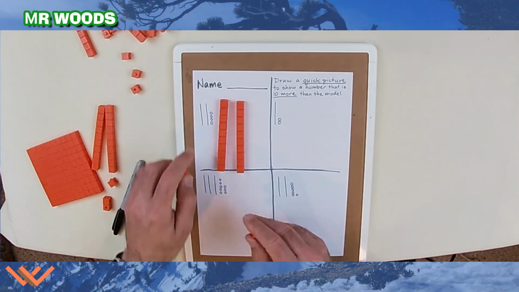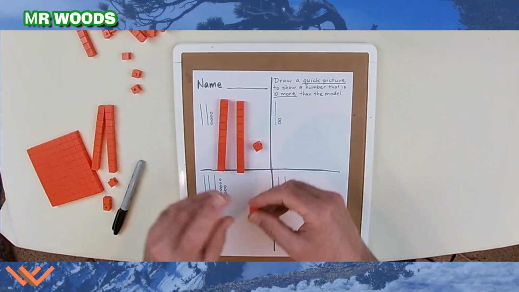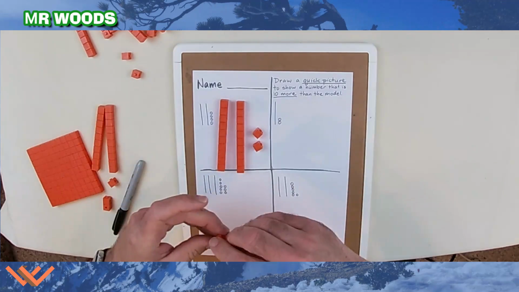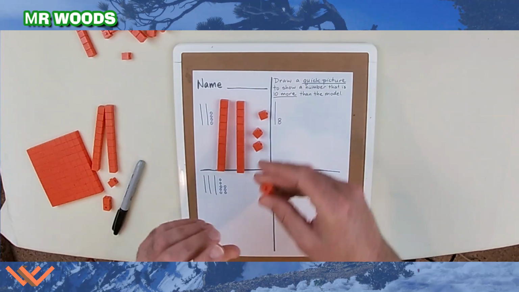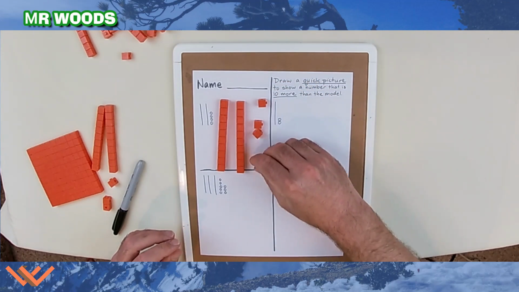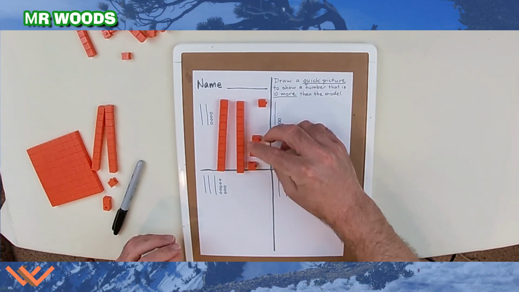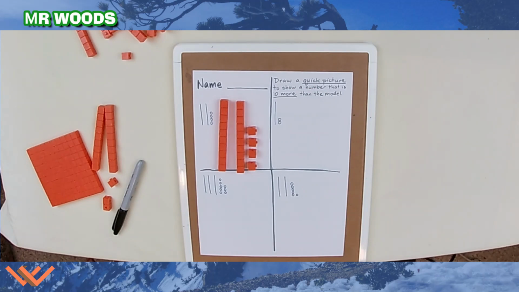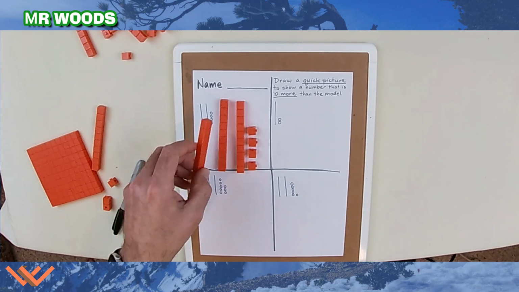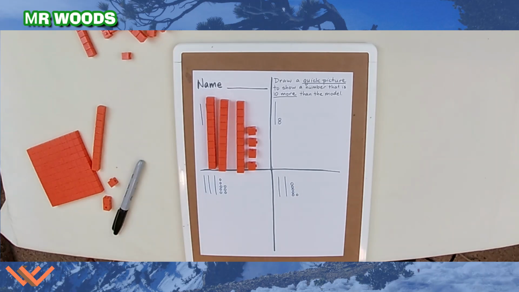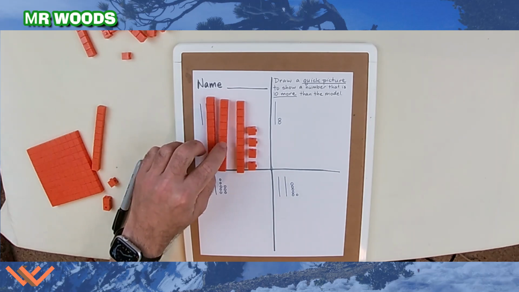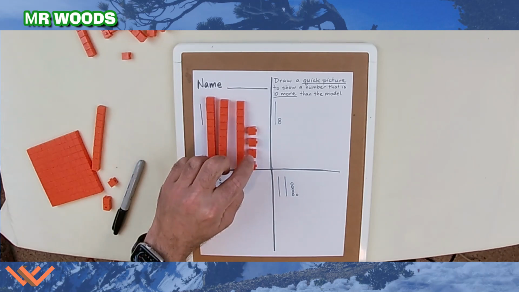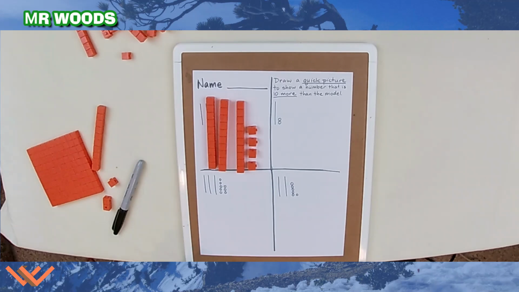So this is 1, 2 tens, and 1, 2, 3, 4 ones. So look at that. I can just get it almost exactly how it's situated. Okay, it says add 10 more. Well, if I had the physical models here, I would just add a 10 rod. So now I have 10, 20, 31, 32, 33, 34.